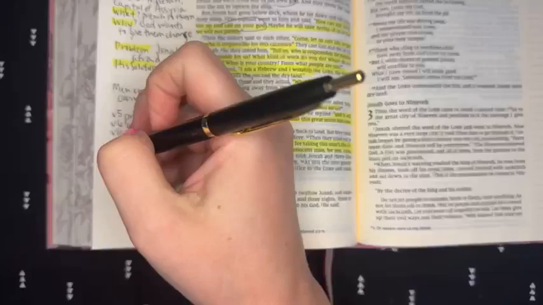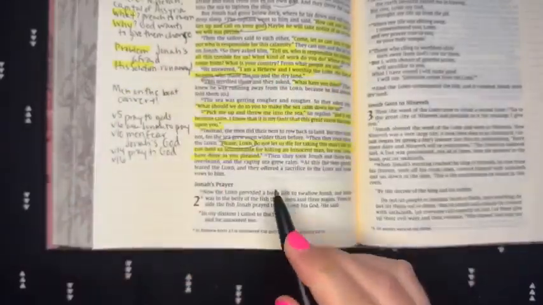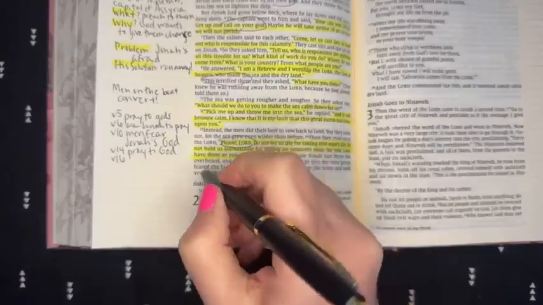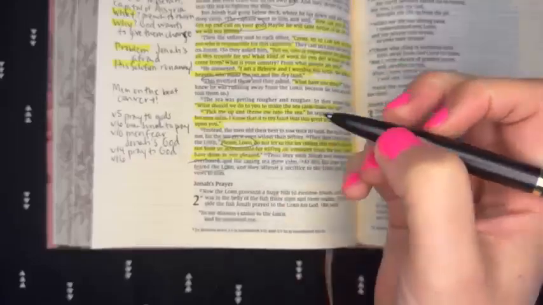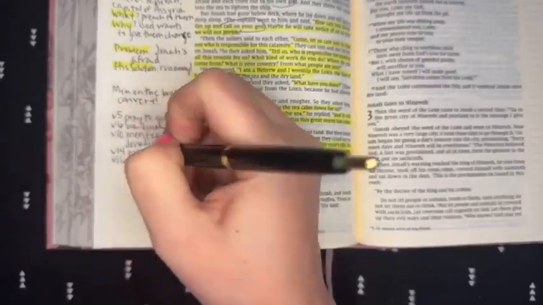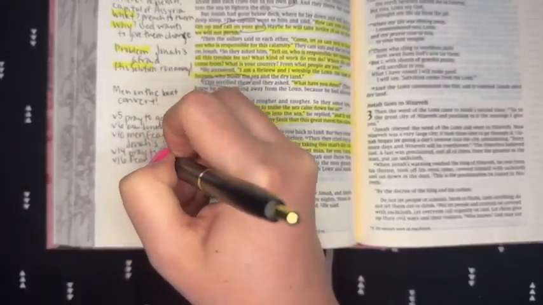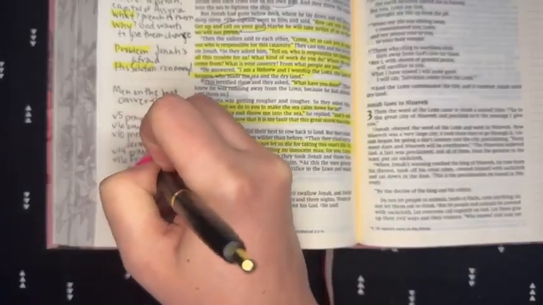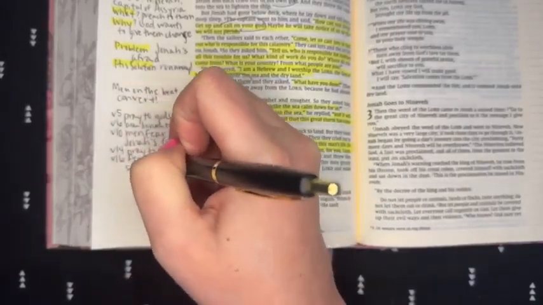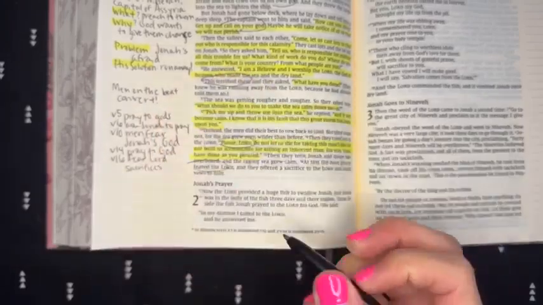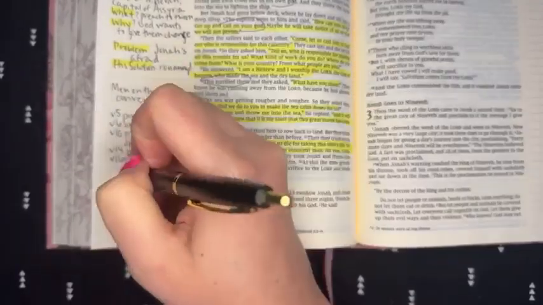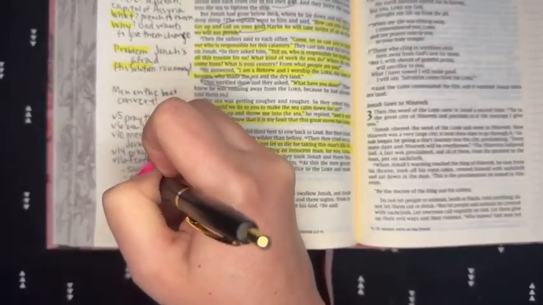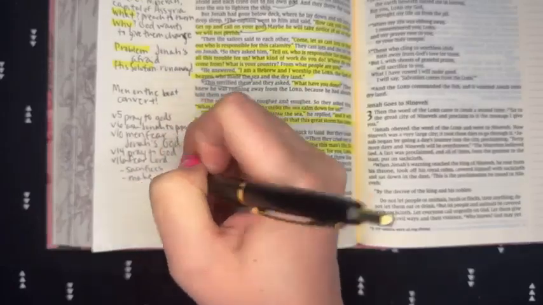And then in verse 16, they fear the Lord. They offer a sacrifice. They fear the Lord. They offer sacrifices, and they make vows.